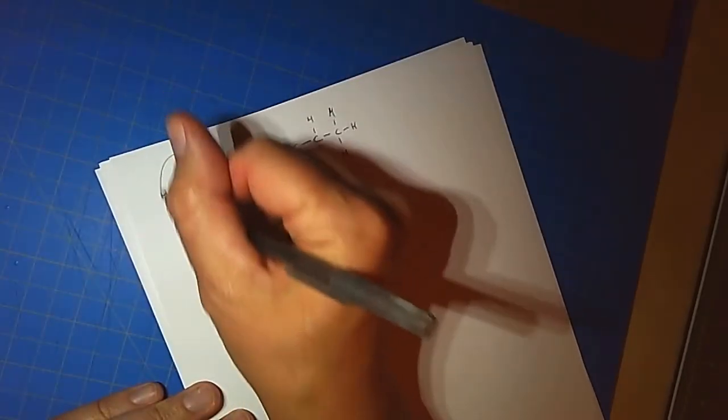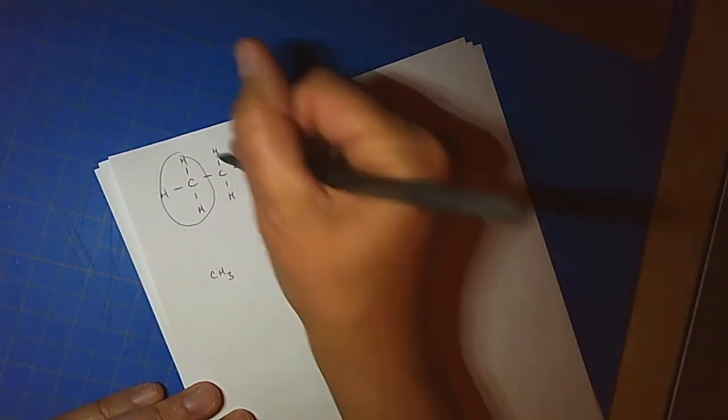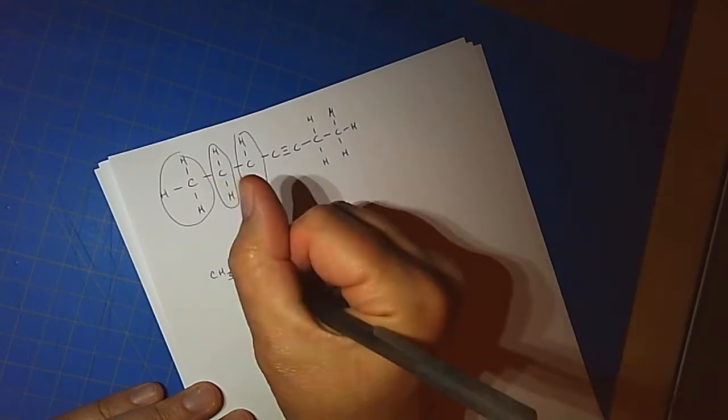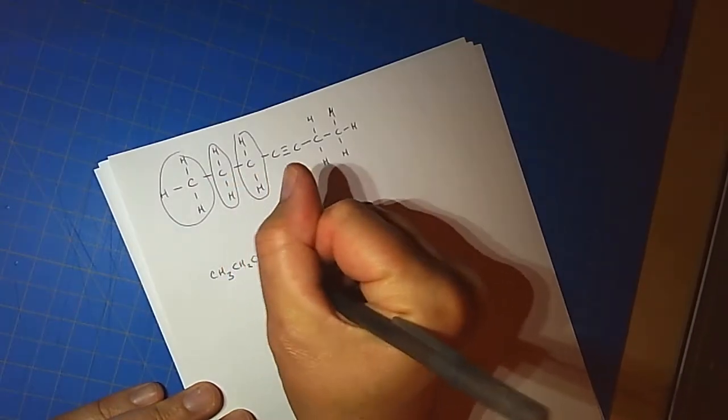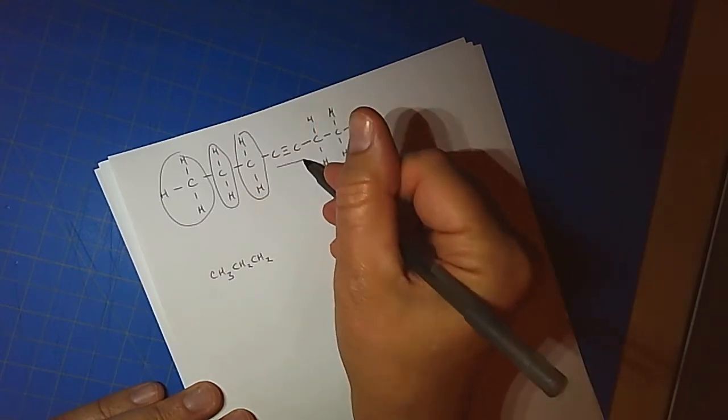You'll notice you have a CH3. I'll put that down. You're going to have a CH2 followed by another CH2. So let's put that in like that. Now, notice we're going to come to the triple bond.